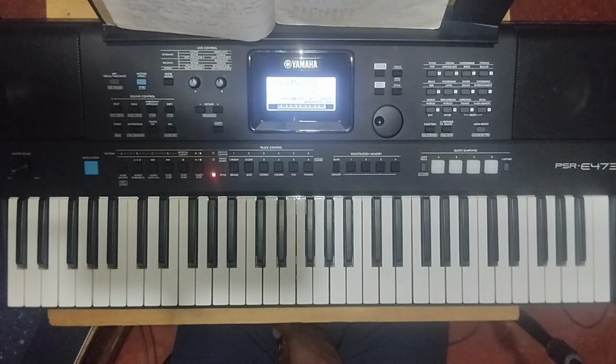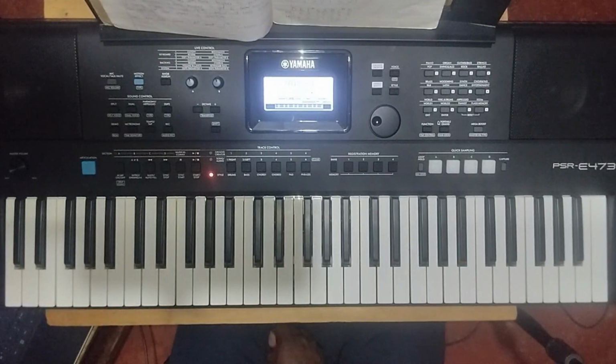So what is the formation of a major scale? It is formed by whole step, half step, whole step, whole step, whole step, half step. Another name for a whole step is simply a tone.